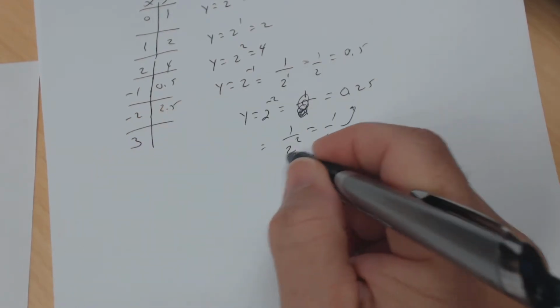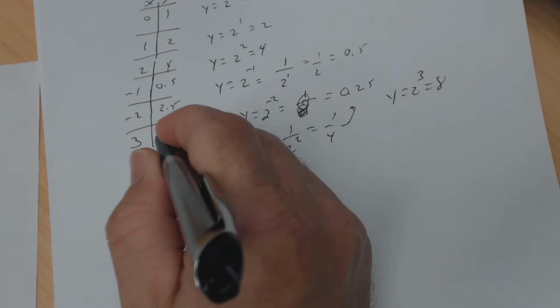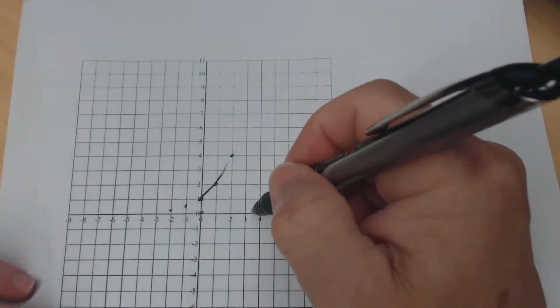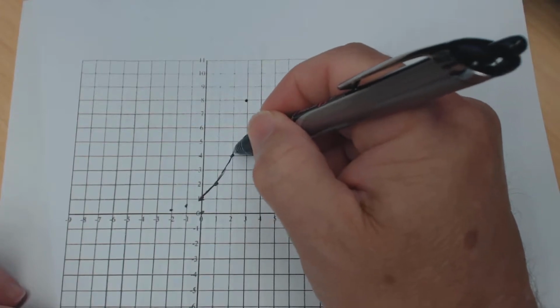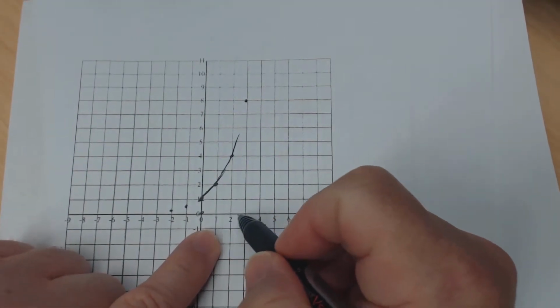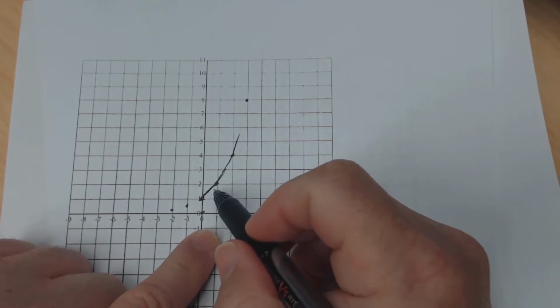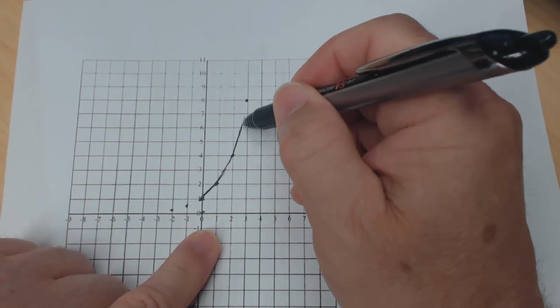If x is 3, I get y equals 2 to the third power, which is 8. So I get (3, 8), which is way up here. So notice that each unit for x, my y value is 2, then it increases to 4, then it increases to 8. So it's rising very rapidly.